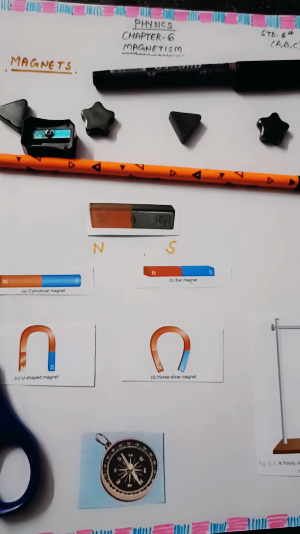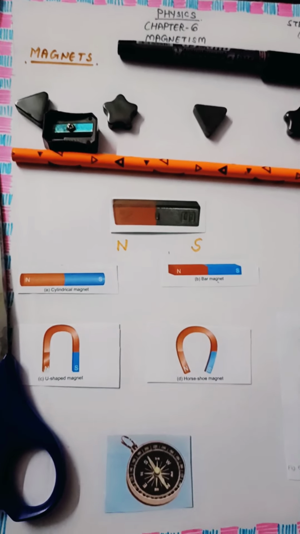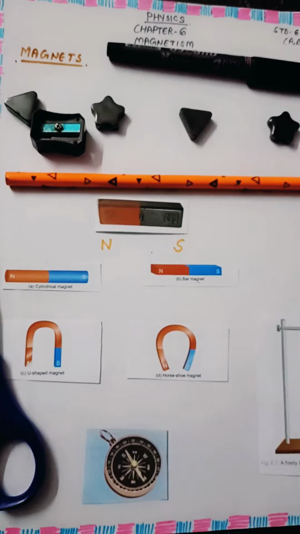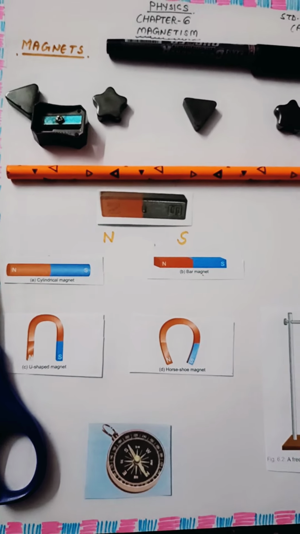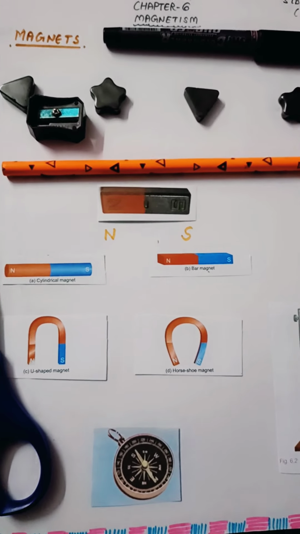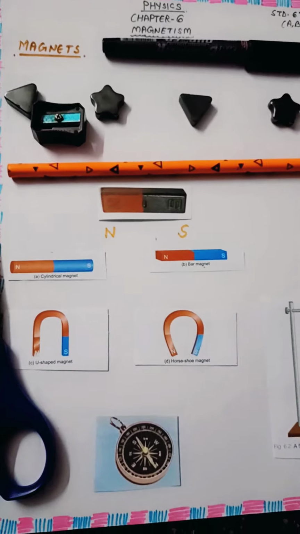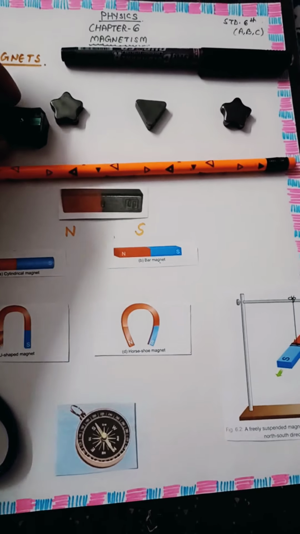Another thing that we are going to see is these things, right? A few of them are magnetic substances and a few of them are non-magnetic substances. How can we come to know about it? Let us see this sharpener.